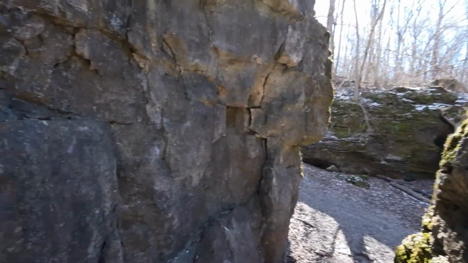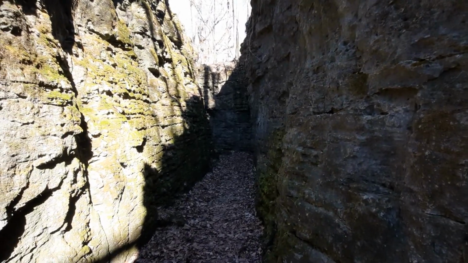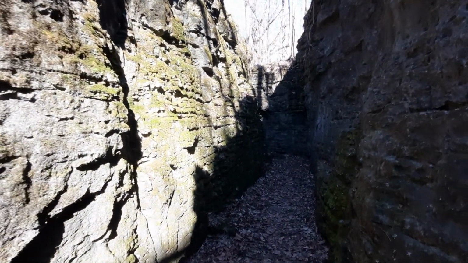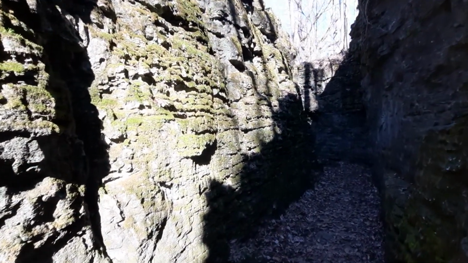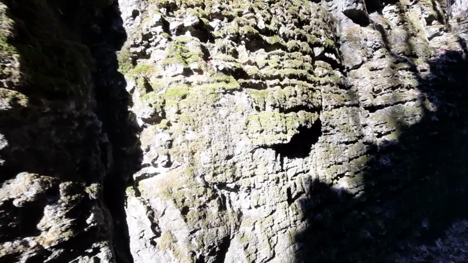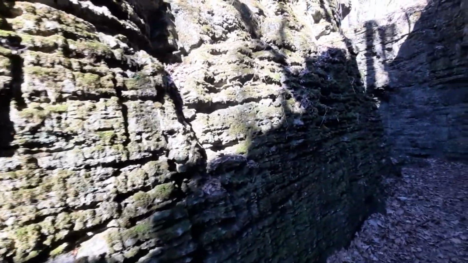However, you may not really be able to see the fossils directly. They may actually be a bit further inside the rock itself, but unfortunately, I don't have any powerful tools that can provide such things. But as I've mentioned in a previous video, you can see a lot of the moss here.